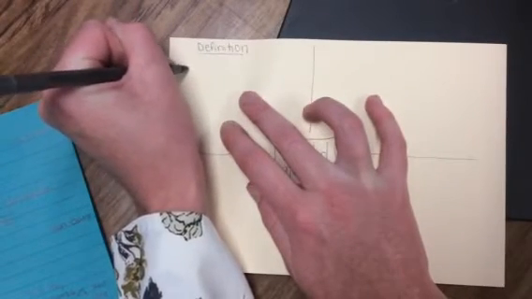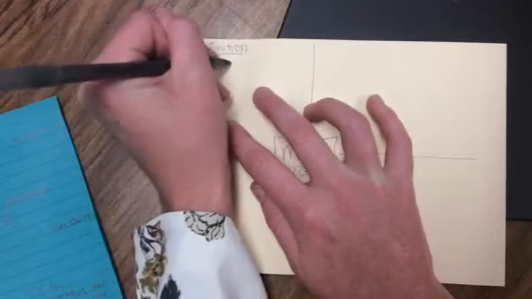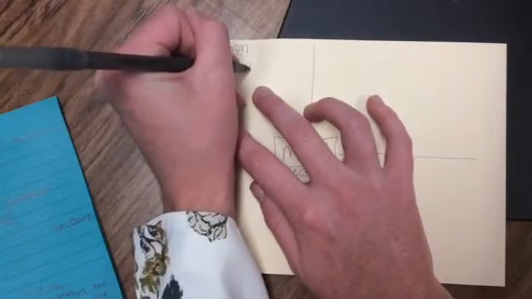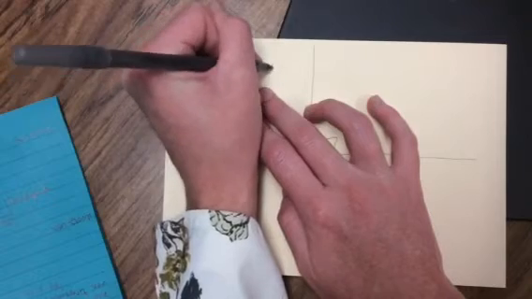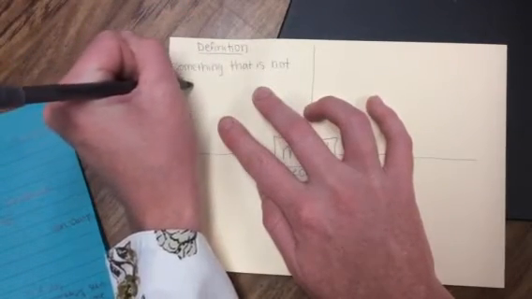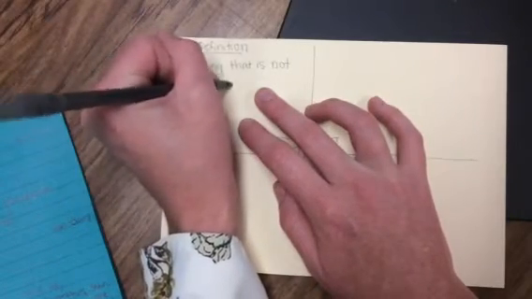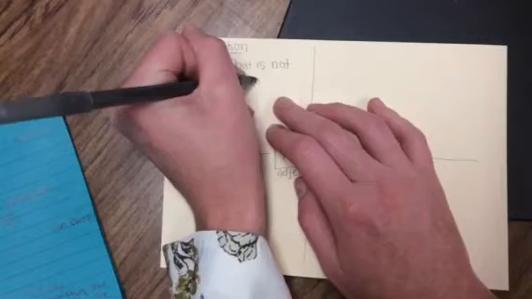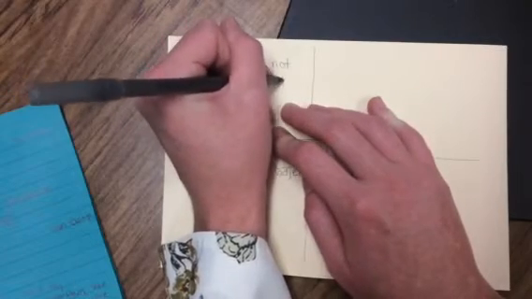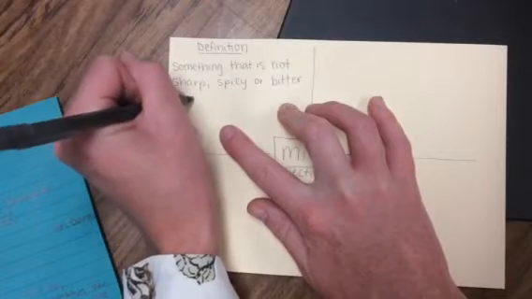Something that is not sharp, spicy, or bitter is mild.